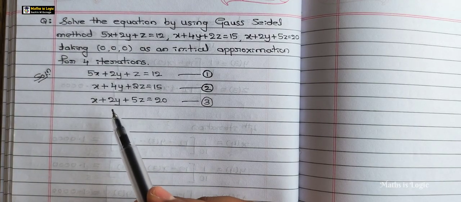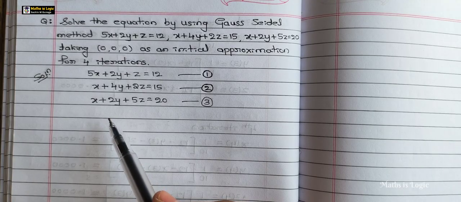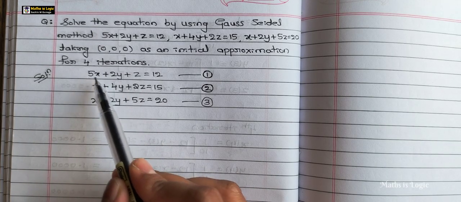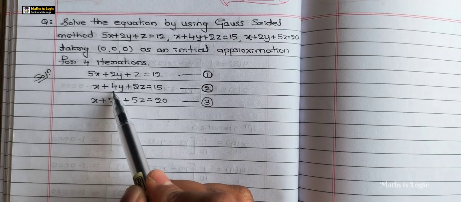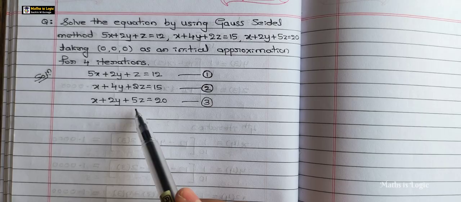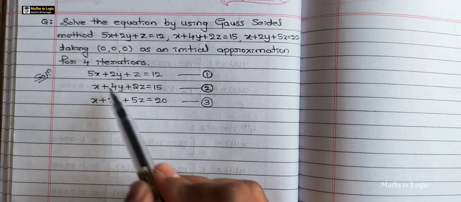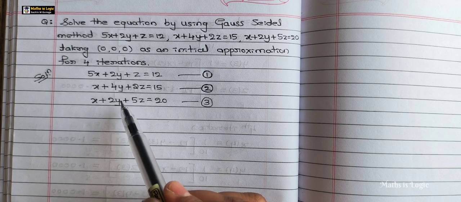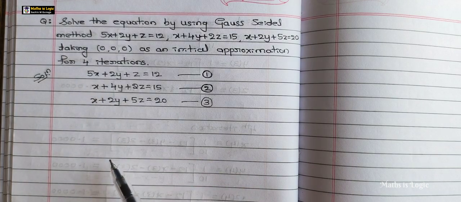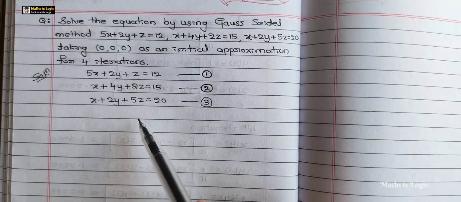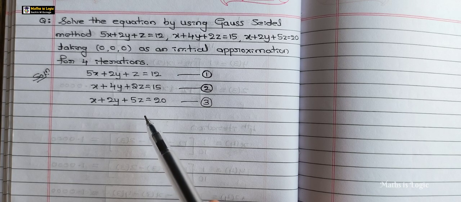First, check the diagonal coefficient should not be 0. See, x coefficient 5, y coefficient 4, z coefficient is 5. These are the diagonal elements, correct? So this is true. All diagonal coefficients are not 0. Next, it should be a large number compared to other coefficients.